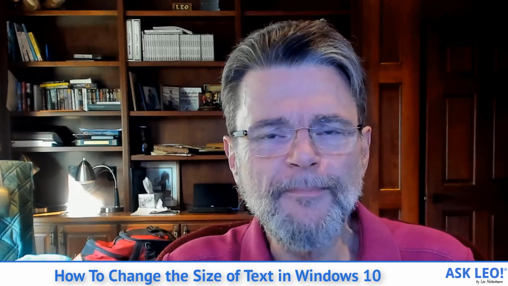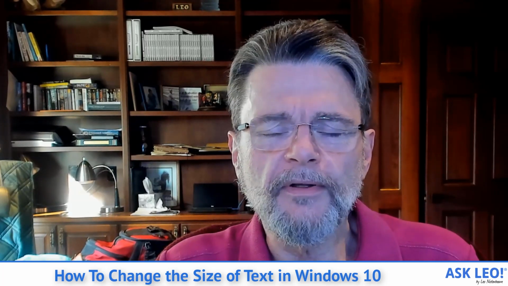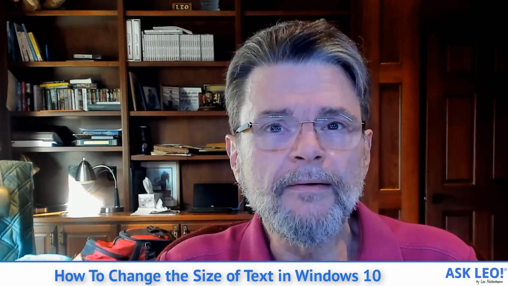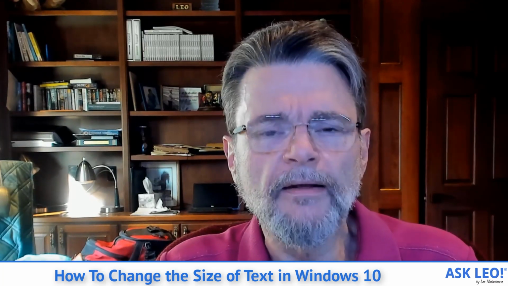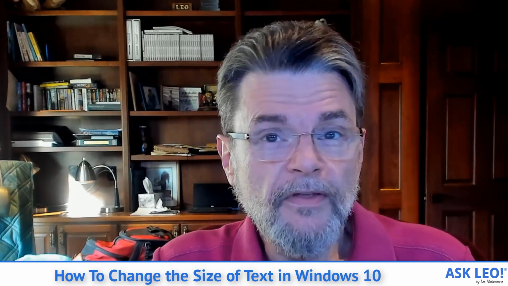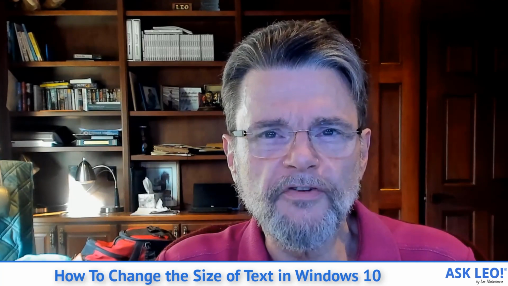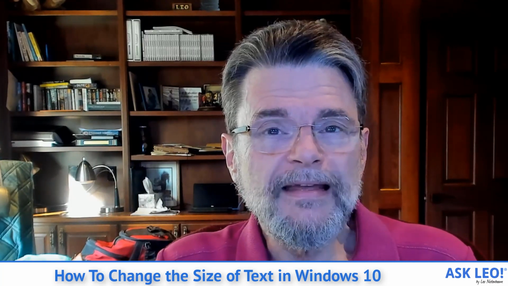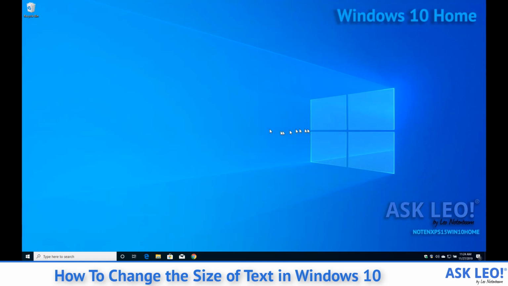For example, my laptop is actually a 4K UHD screen, which is something like 3840 by 2160 or something like that, which if you leave things unchanged makes the icons and the text and all that kind of stuff really, really small. But it turns out that it's really easy to change. So the approach we're going to take is this.